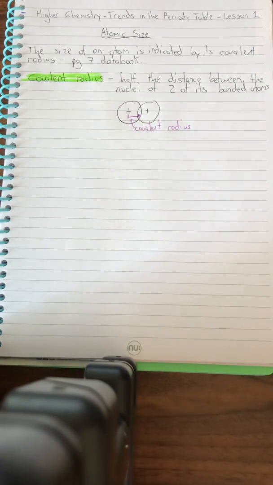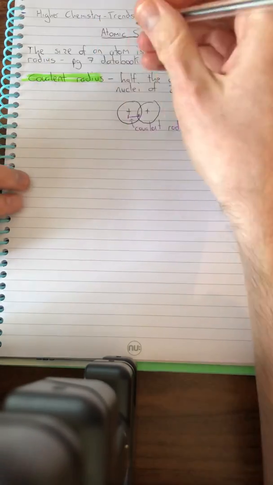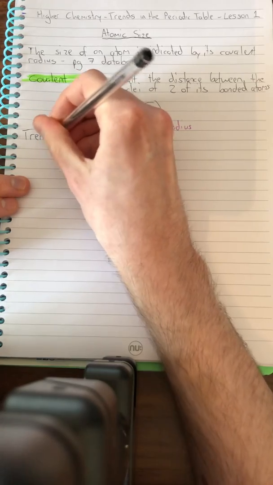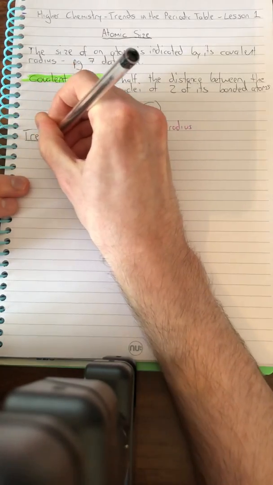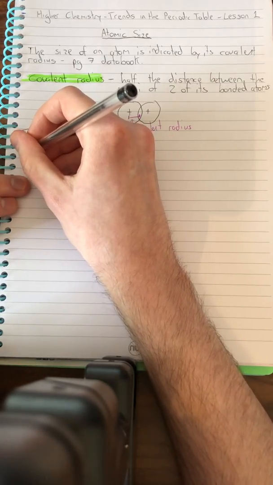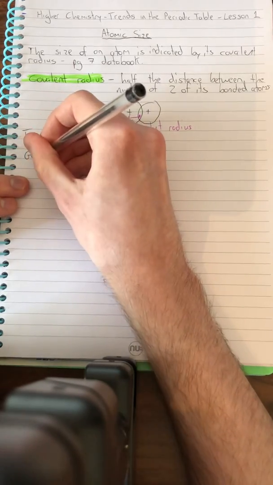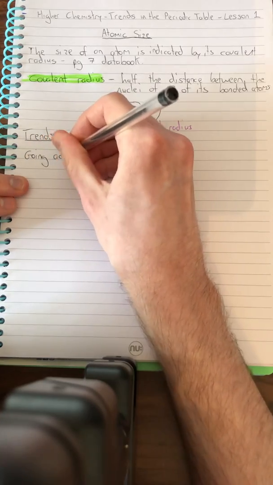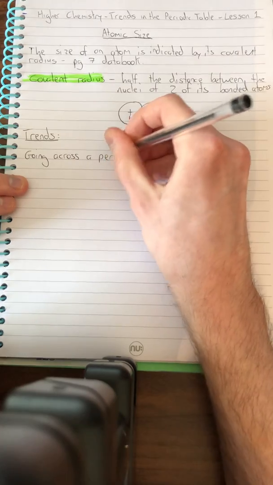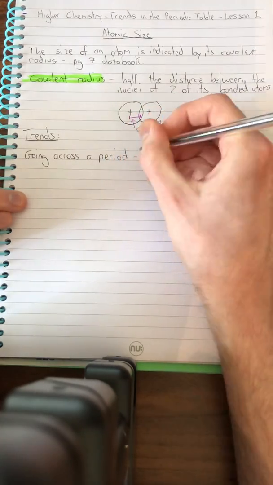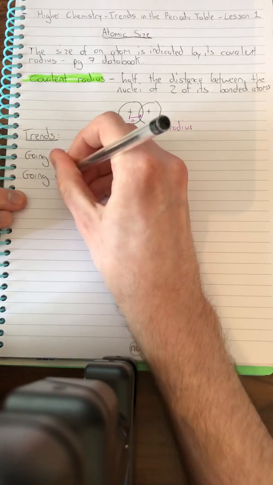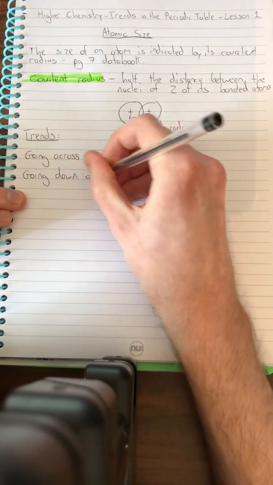Right, now what we're going to look at is the trends that we find in the periodic table. There are 2 trends: going across a period, and going down a group.